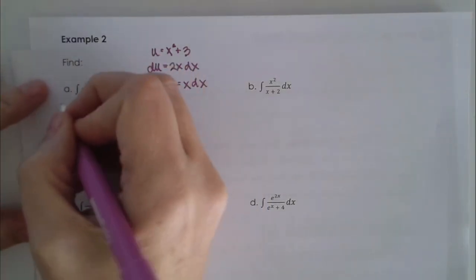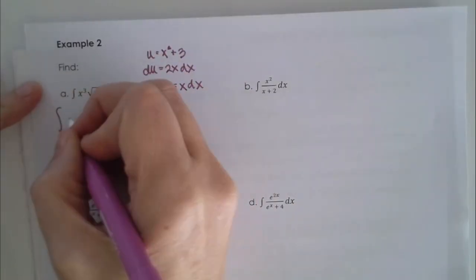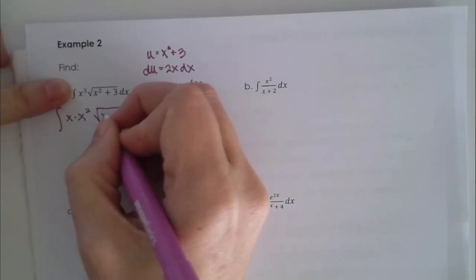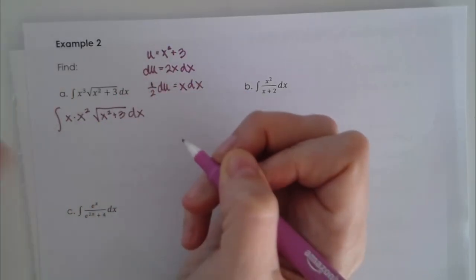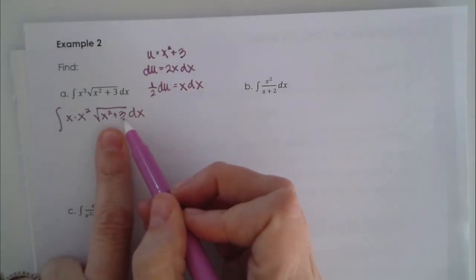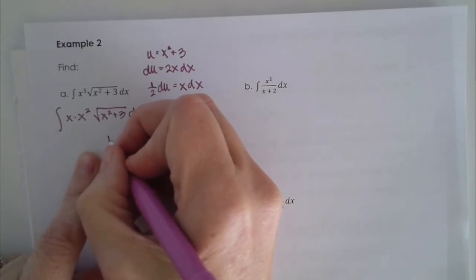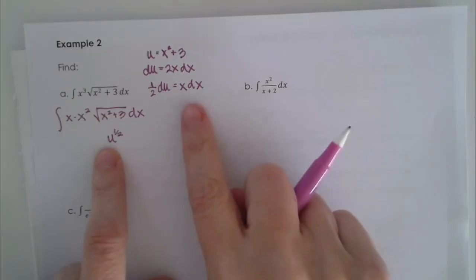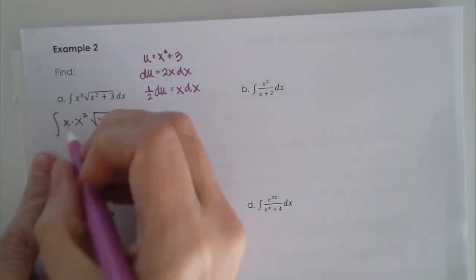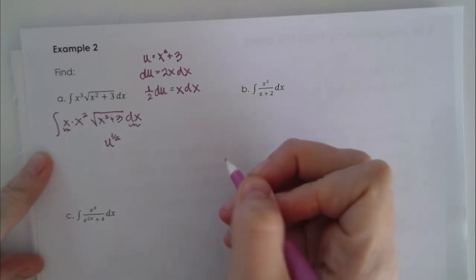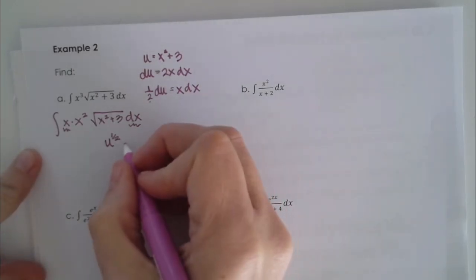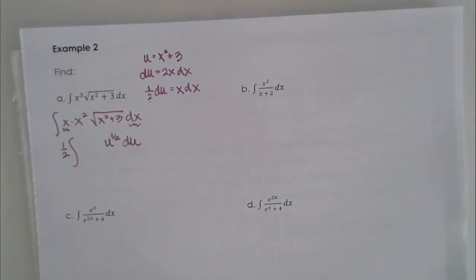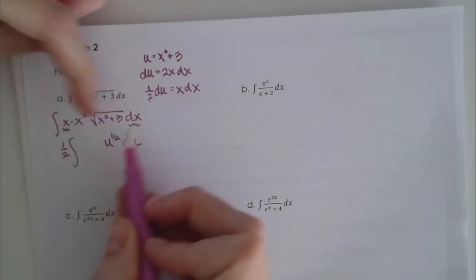So before I start substituting, I'm going to make this a little bit more obvious. So x times x squared is x to the third, and then we've got square root of x squared plus 3 dx. Now my x squared plus 3 is my u, so I can go ahead and say that this is u to the power of half, or you could leave it as square root, it doesn't matter. Here, I've got x dx, which could replace this x dx right here, and I need to replace it with half du. So I'm going to go ahead and put my du there, and I'm going to put my half over here.